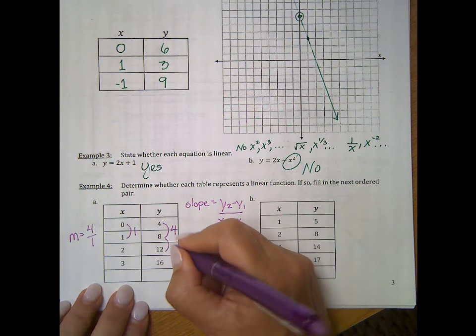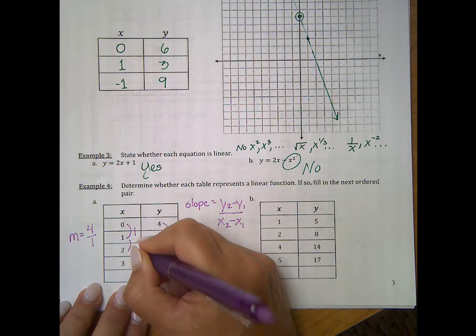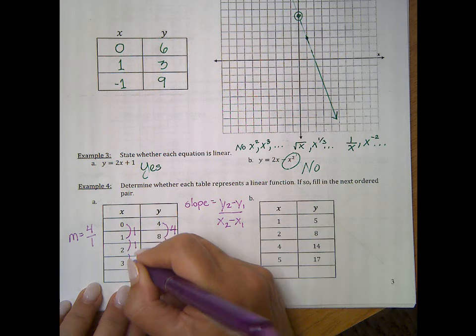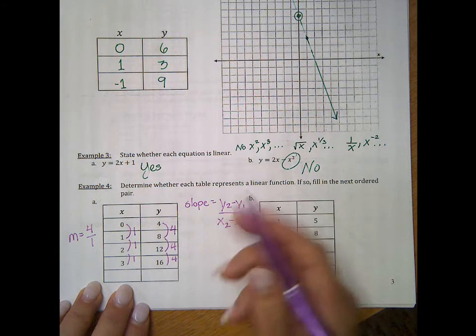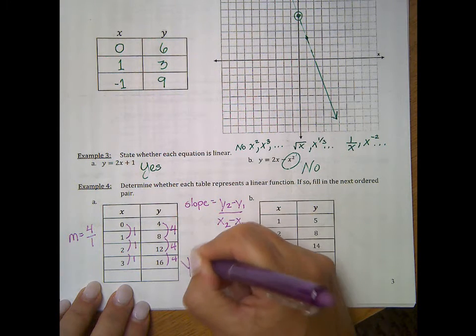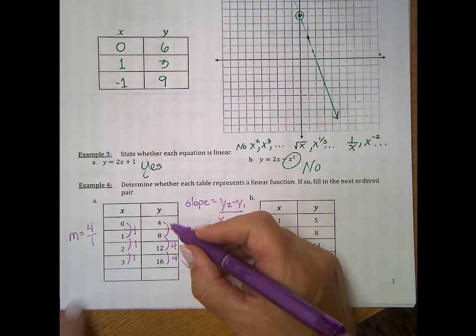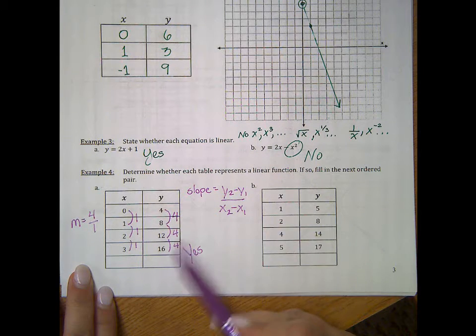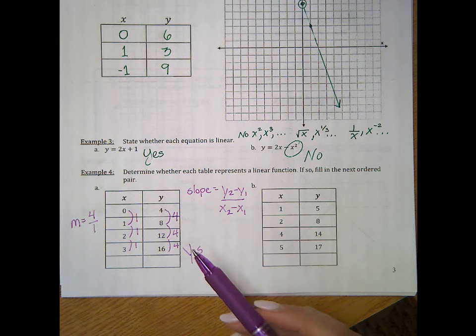Here, change is 4, change is 1. That looks good. Here, change is 4, and change is 1. So this has a consistent slope. So yes, it is a linear equation as long as it's rising the same over and over and over again as you go from one point to the next.